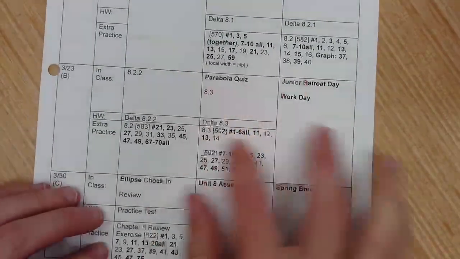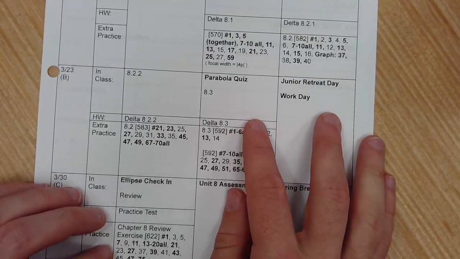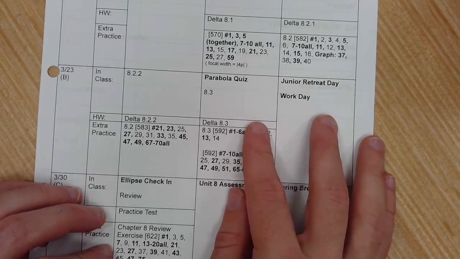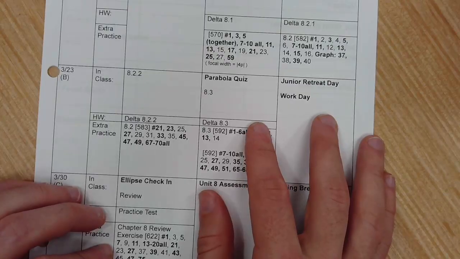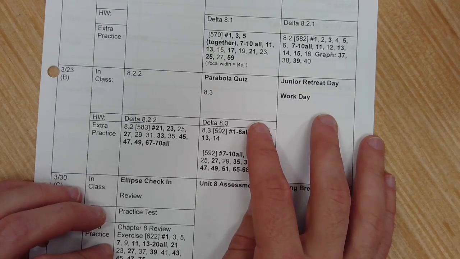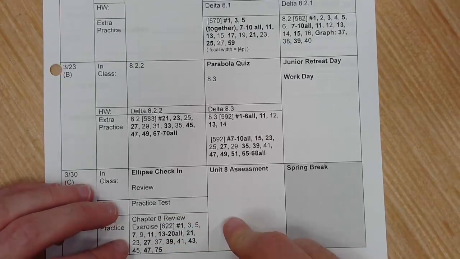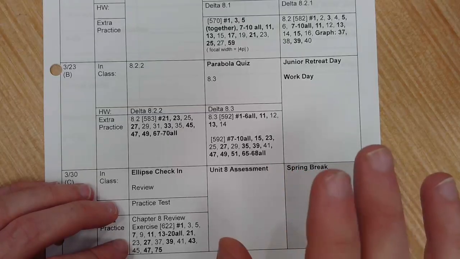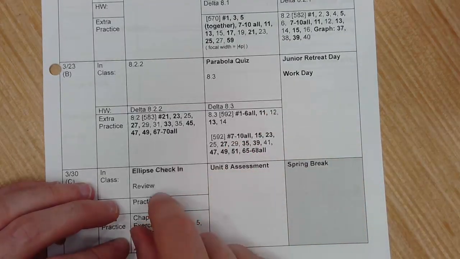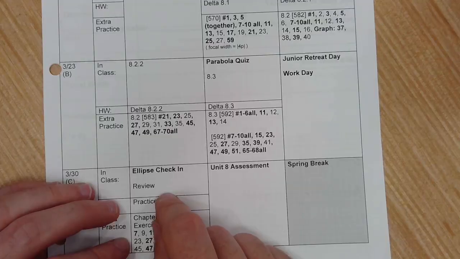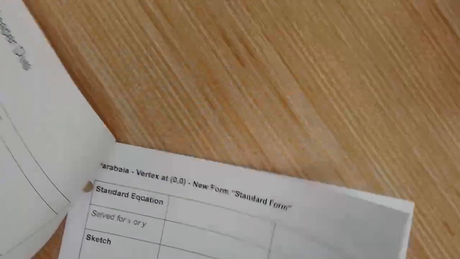So for those of you who missed this day, it was the SAT, right? Might have missed for the SAT, and for everyone else, this lesson is going to bridge you to make sure you're ready for the review and then ready for the unit assessment. So definitely watch this between now and the review day and do the delta for 8.3. Okay. All right. So let's get to it.